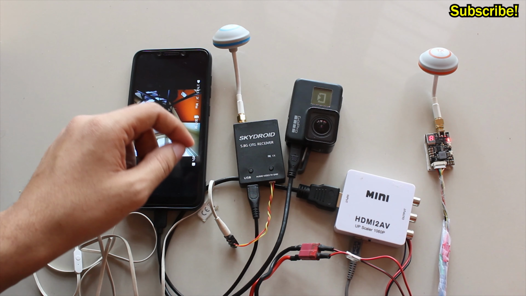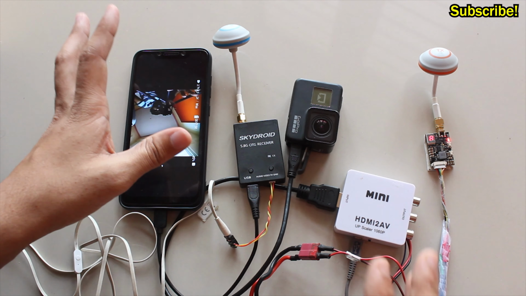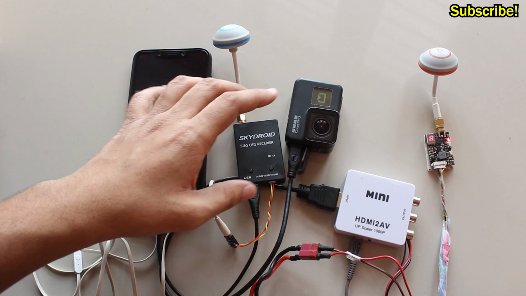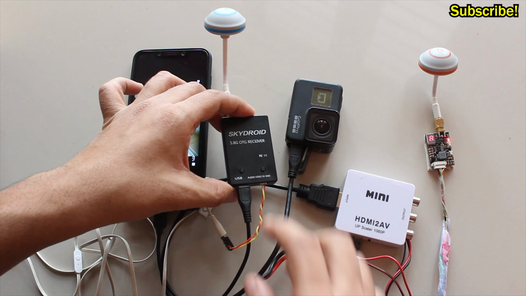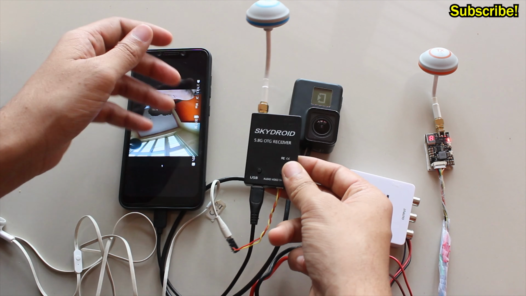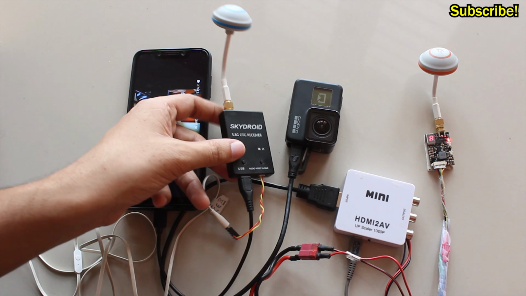So this is how you can access the audio feed on a cheap and simple FPV system like this, especially if you have a receiver like this which you can connect to your phone through the OTG wire.